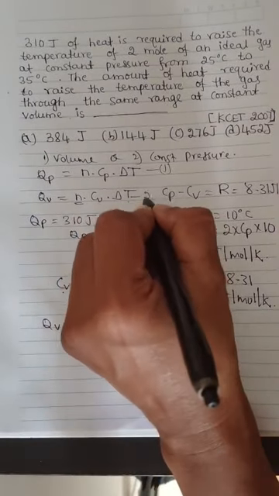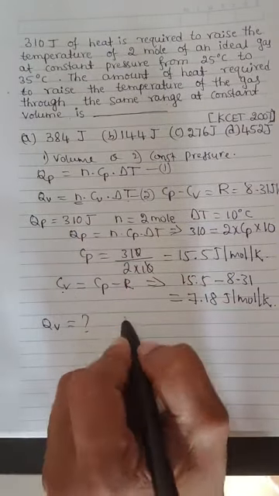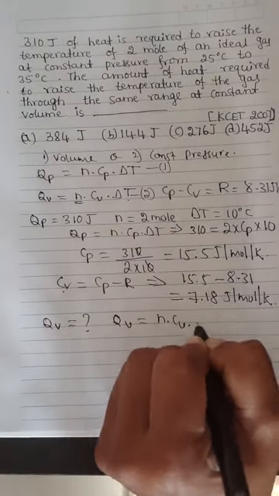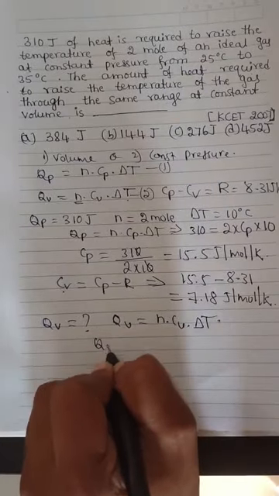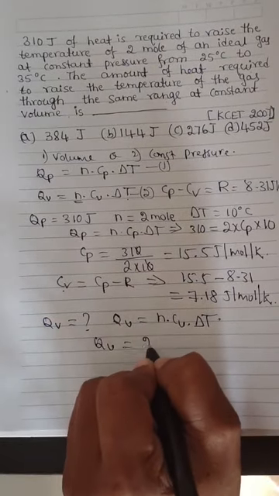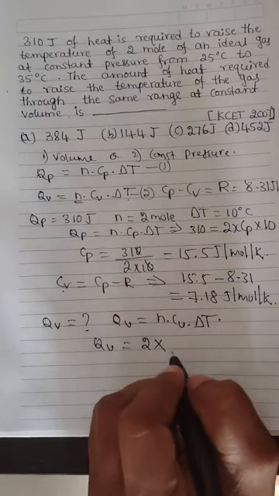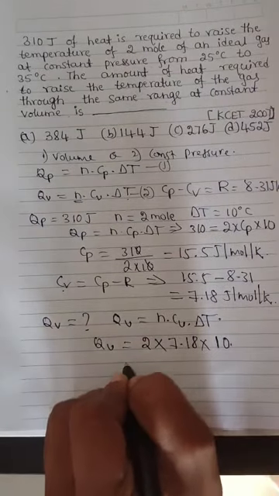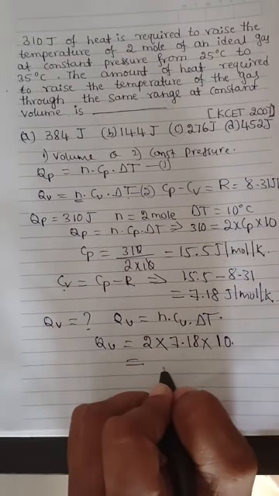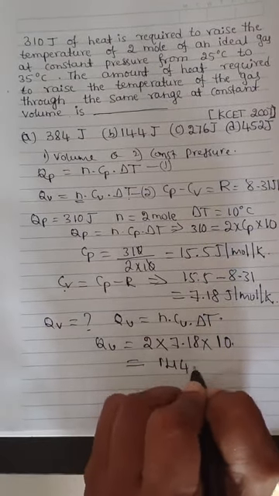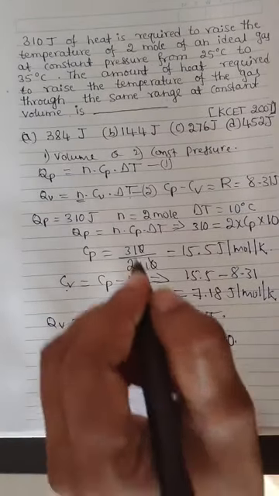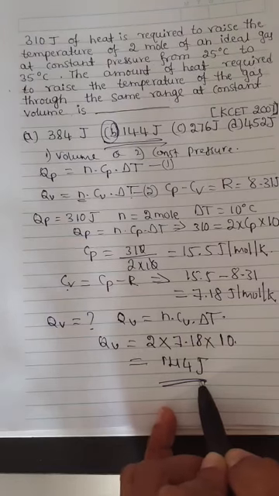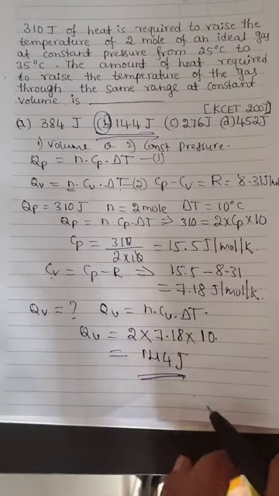We already know the equation to calculate the Qv, that is equation 2. Qv is equal to N into Cv into delta T. Qv is equal to N is 2 into Cv is 7.18, delta T is 10. So multiplying this, you are going to get nearly 144 joule, which is the second option. That is 144 joule. This is how to solve this problem. Thank you.